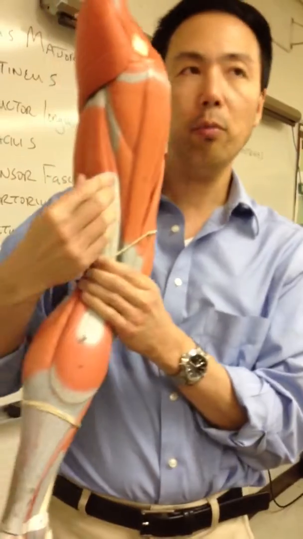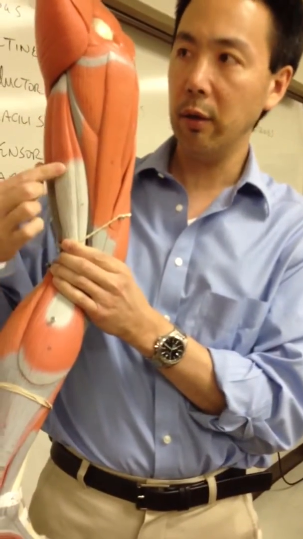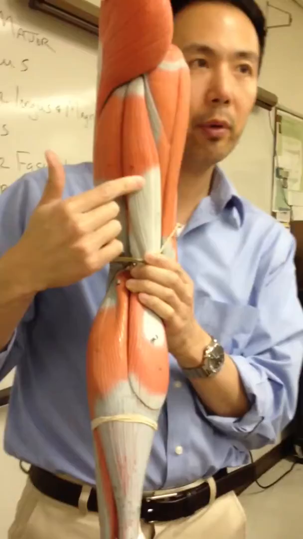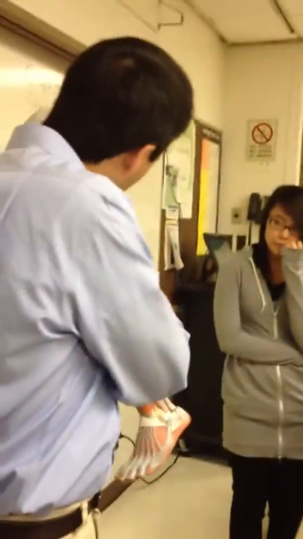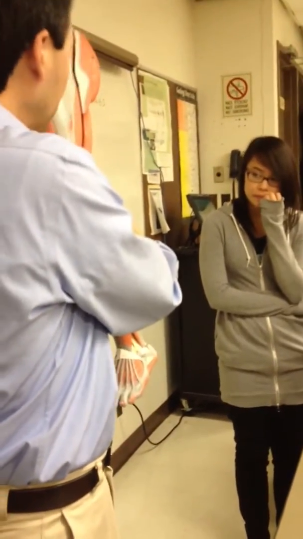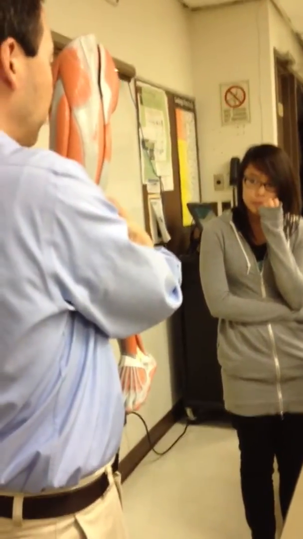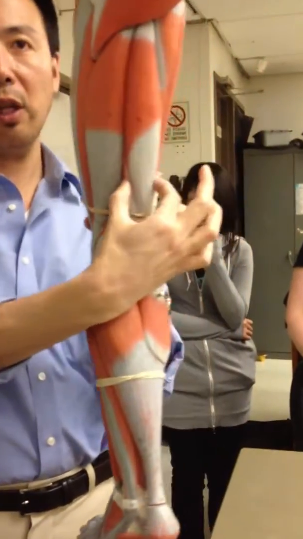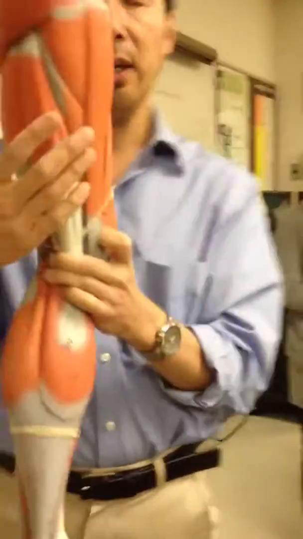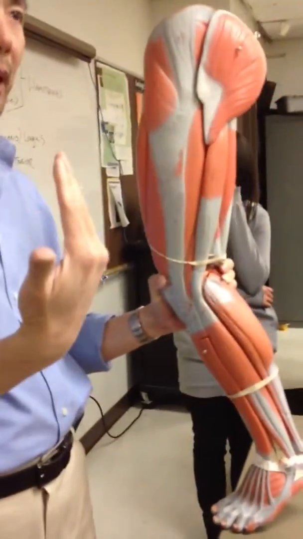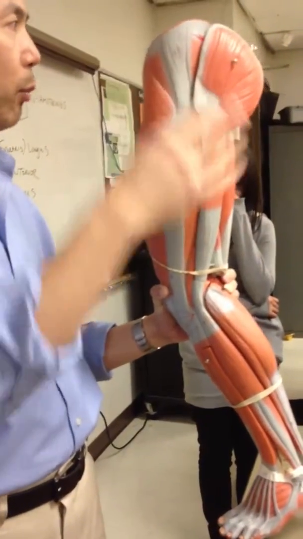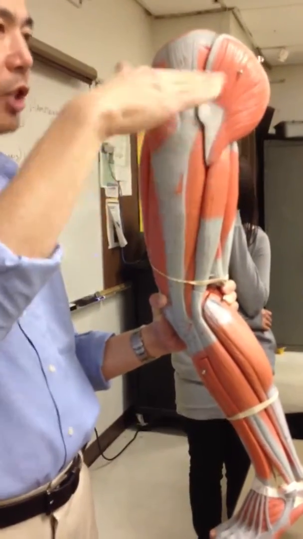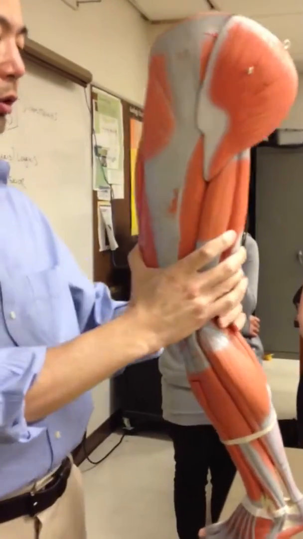And then medially, there's two muscles here, one on top of the other. So the one on top, semitendinosus. The one underneath it, my fingers are touching the one underneath it, that's what? Semimembranosus. Can you guys see that? So again, the lateral hamstring muscle is the biceps femoris. Medially, there's two of them, one on top of the other. The one on top is the semitendinosus. The one on bottom is the semimembranosus.